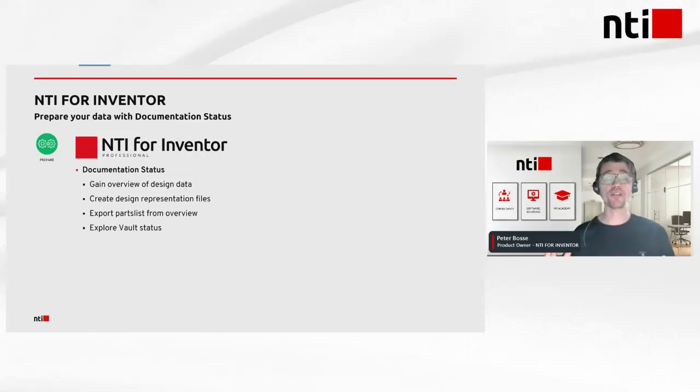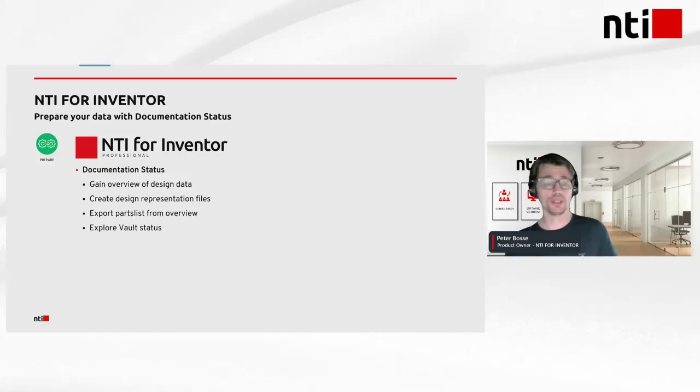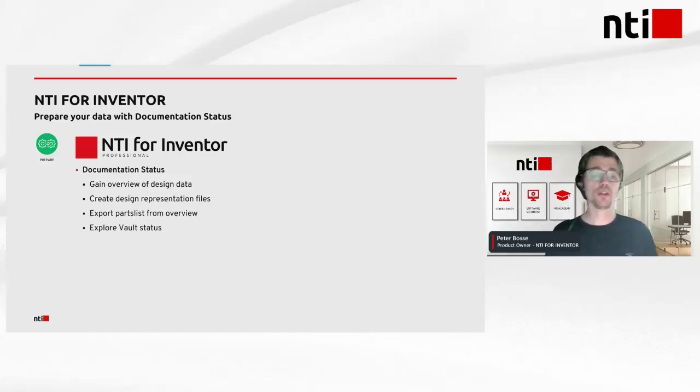In this documentation status, you're also able to get an overview of which part list you have from certain assemblies, so you can also put them into the status. And of course, you are able to see the relation for the Inventor files and the status in Vault. So you have a lot of status symbols that make you get an overview of what you have created in Inventor.